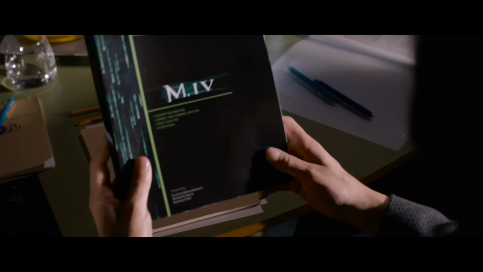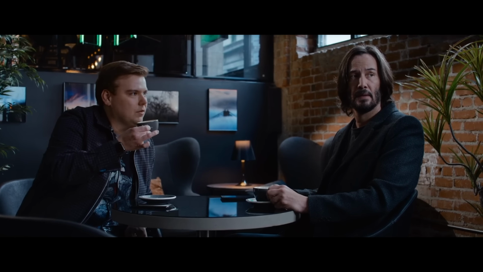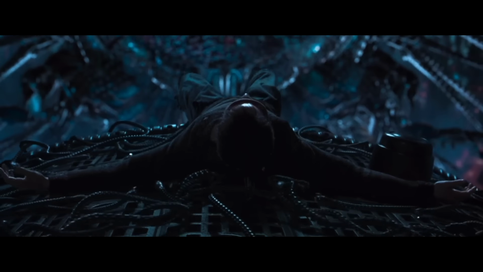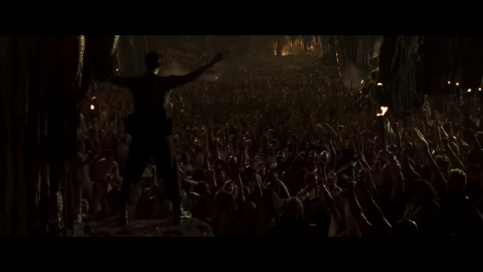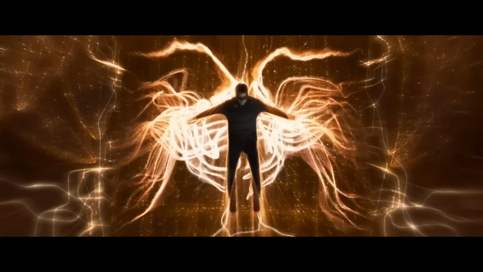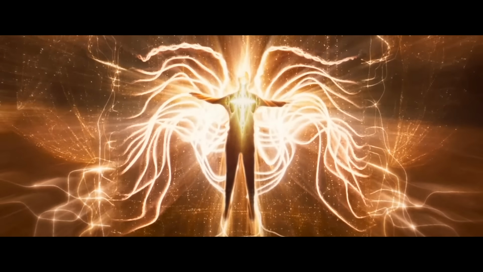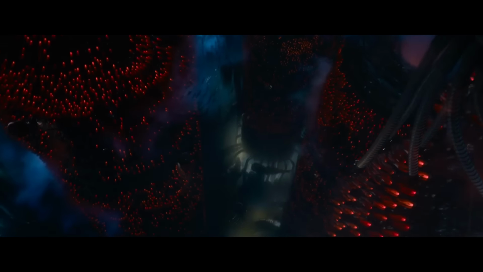But to understand how we got here, we need to figure out what happened between the end of Matrix Revolutions and the beginning of Matrix Resurrections. Revolutions ended with Neo sacrificing himself to save humanity, essentially brokering a peace between man and machine. Just how long do you think this peace is going to last? Remember that Neo contains the source code to the Matrix. If there's no Matrix, the machines can't harvest the power from their endless fields of human batteries.